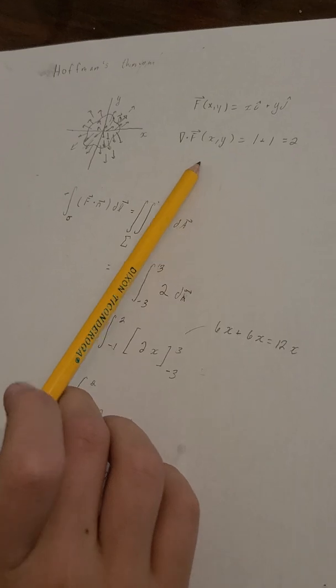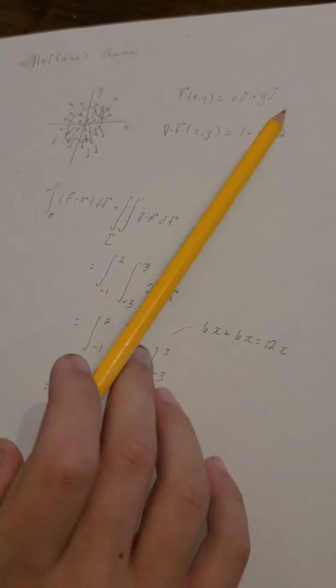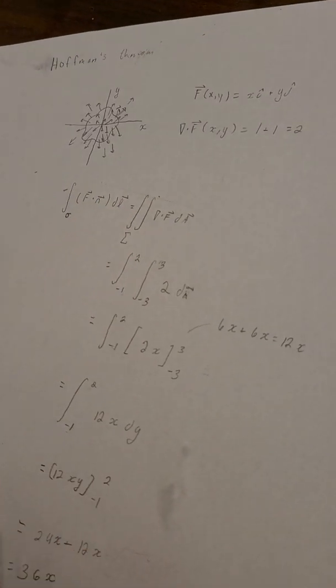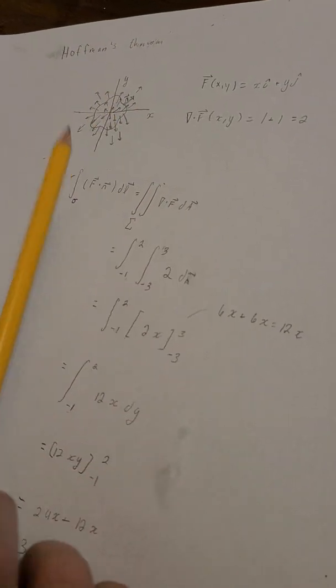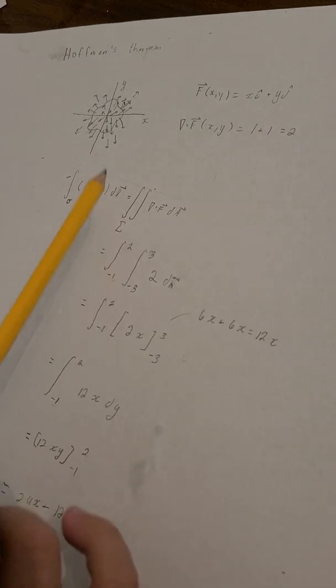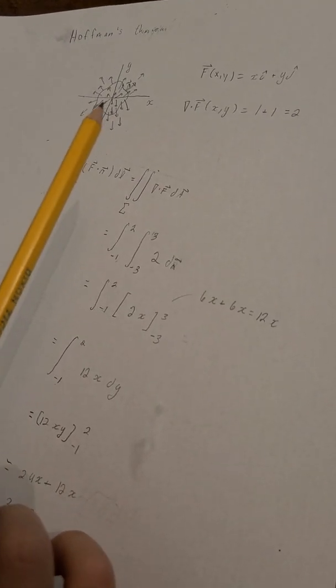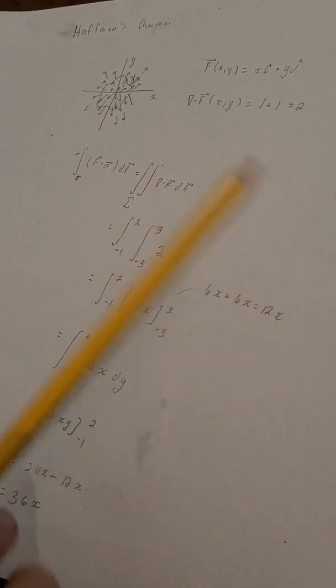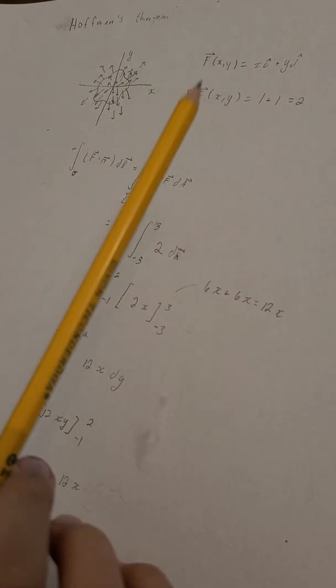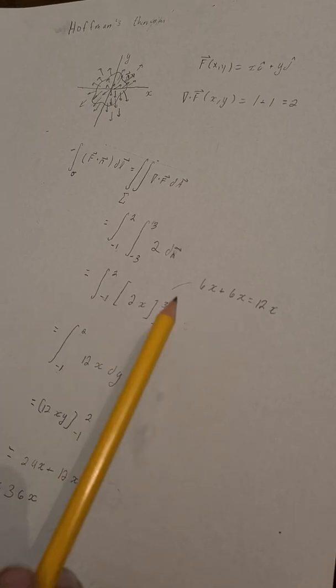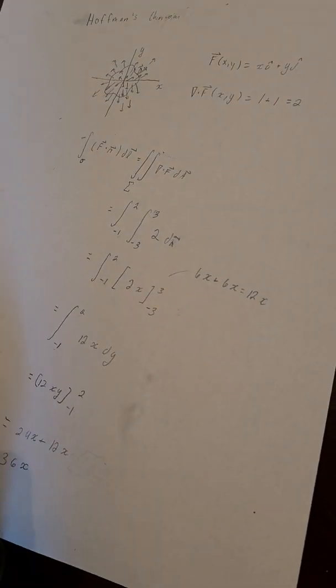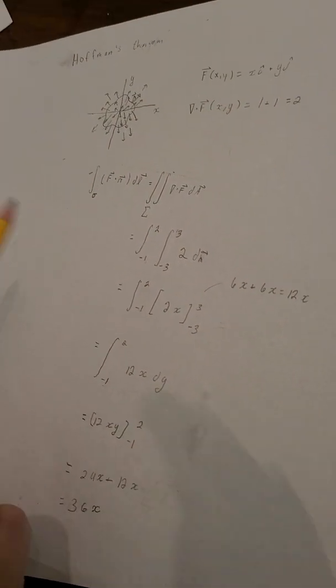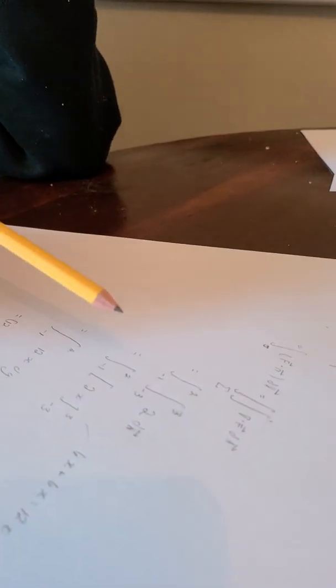It's derived off of the divergence theorem, and the divergence theorem states that if you have a vector field f of x, y, and it is, let's say, x i hat plus y j hat, then the flux across the border of a two-dimensional surface inside of the vector field, that is parallel to the unit normal vector, is equal to the surface integral of the divergence of f dot dA. So this is basically saying that the flux across the border of a two-dimensional surface in a two-dimensional vector field is equal to the surface integral of the divergence of f.